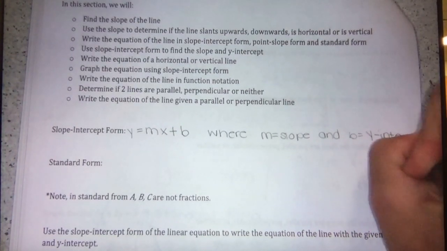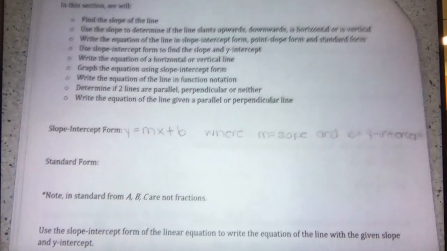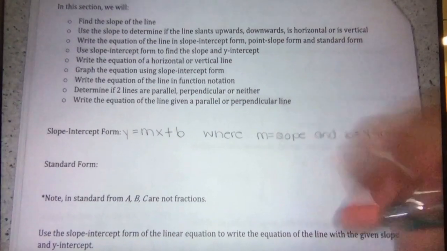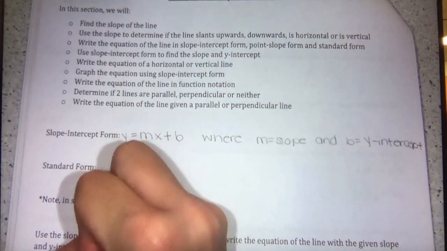The little note at the bottom says "in standard from." Is it supposed to say form? Oh, you're right. You're right. That's funny. No one's ever caught that. Thank you. You're welcome. In standard form.